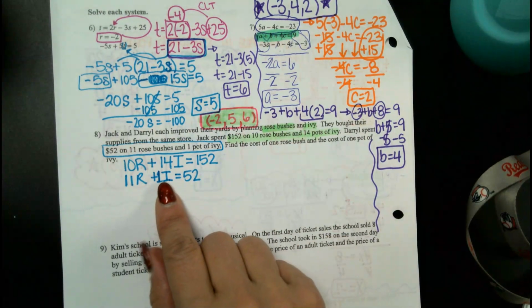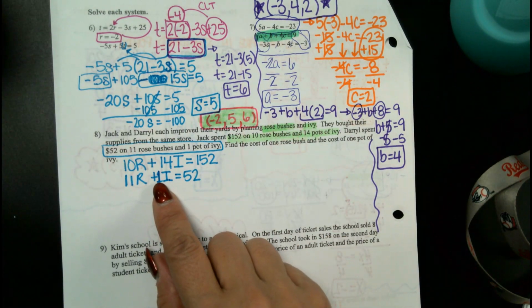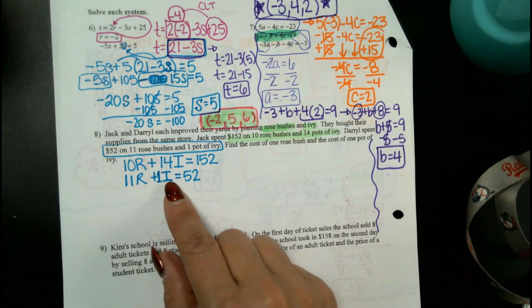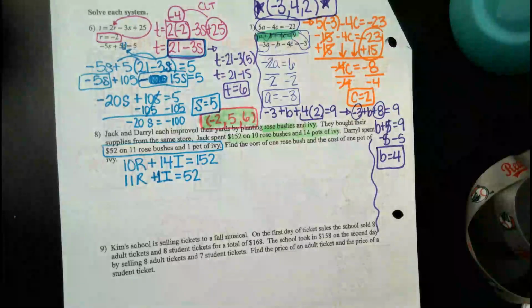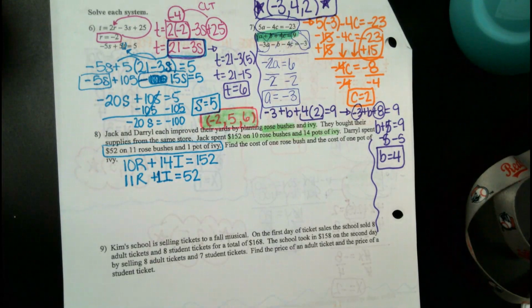If you guys look up here, this kind of runs together, but that is a 1I. Okay, that's not 11 or whatever you think it is. It is 1I. Okay, so you have your two equations written.